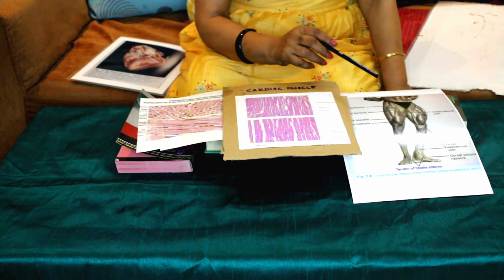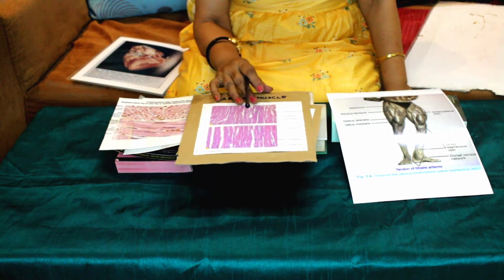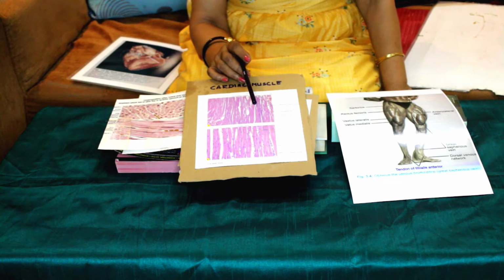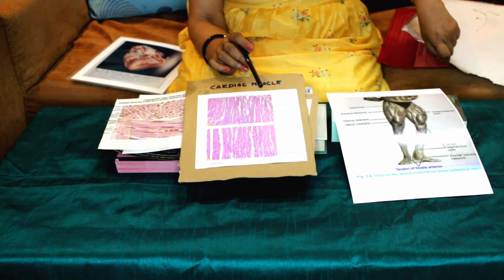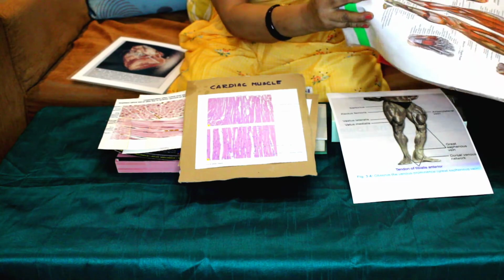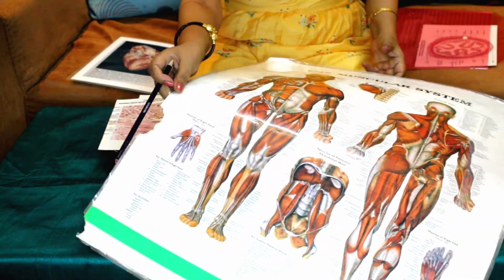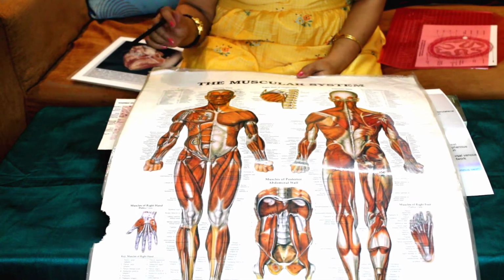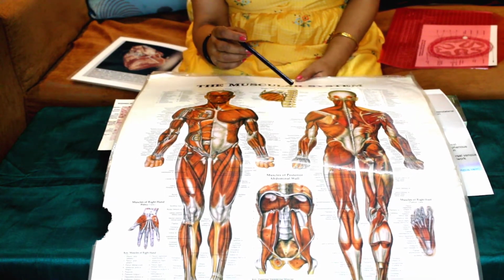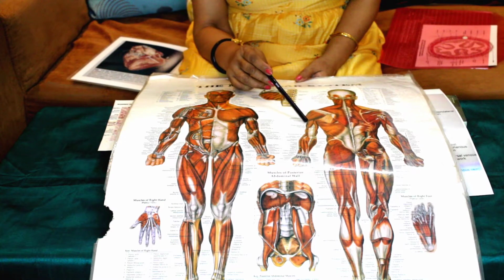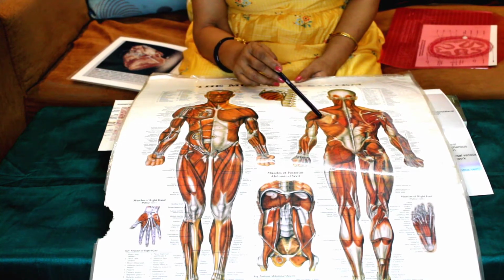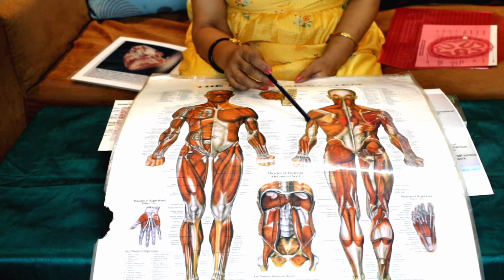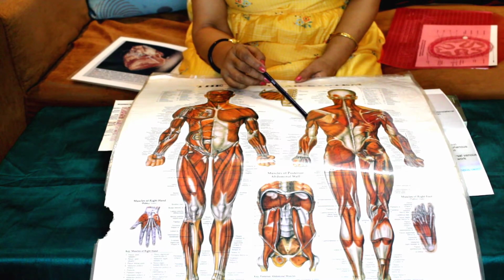Next, the skeletal muscle is classified according to different shapes. What are the different shapes of the muscle? You see here, if I focus on this muscle, is it visible to all of you? This muscle is known as the triangular shaped muscle, or deltoid. So deltoid, or the triangular shaped muscle.